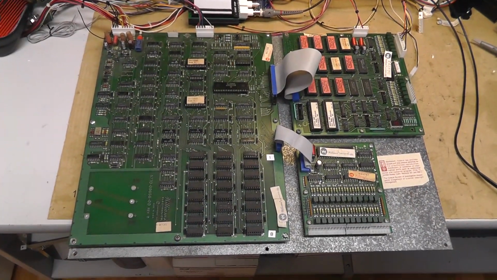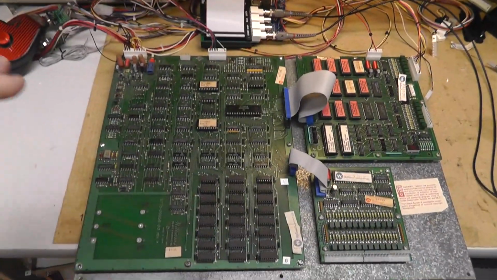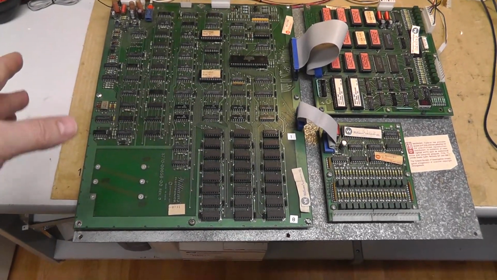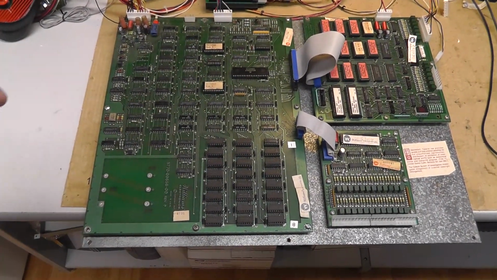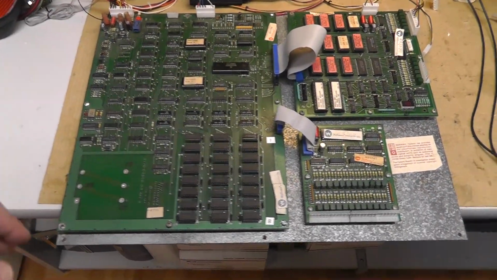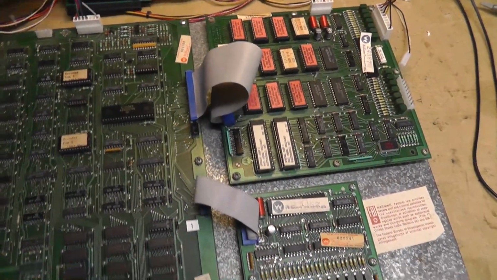Hey everybody, back with another video. This time it is not my board. This is somebody else's Sinistar board that we were working on, and it's got some problems, so I figured I'd power it up and show you the symptom.